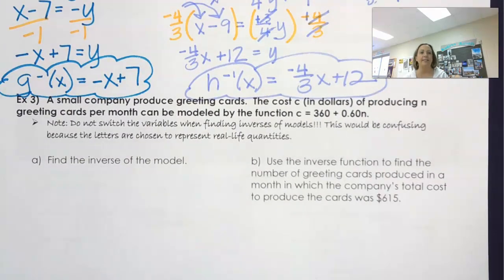In example 3, it says a small company produces greeting cards. The cost C in dollars of producing N greeting cards per month can be modeled by this function. C, I should probably say C of N, but still, C equals 360 plus 0.6N. Okay. And letter A is asking us to find the inverse of the model.